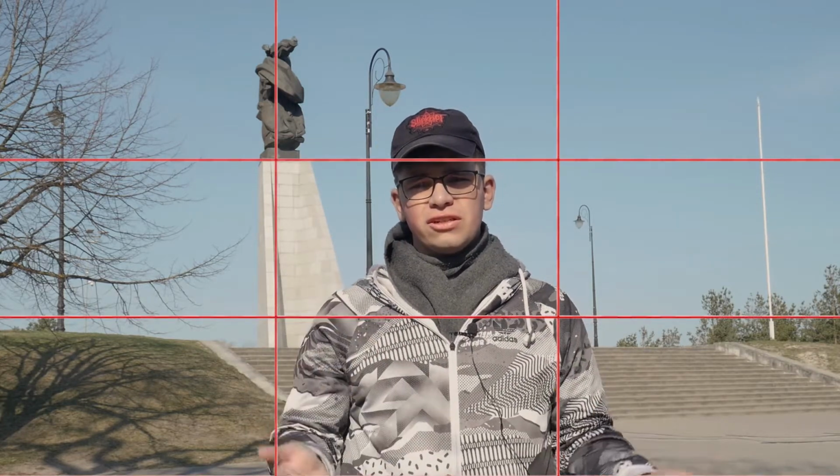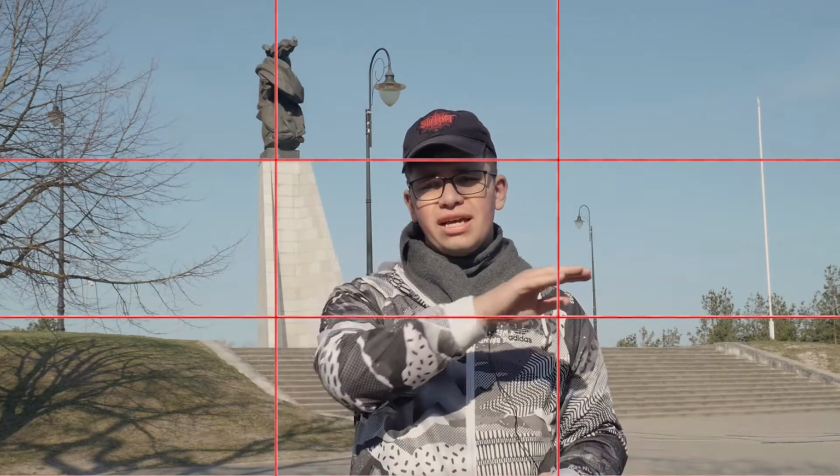Let's imagine that the shot is broken into thirds both horizontally and vertically. As a result, we get two vertical lines and two horizontal lines. We can use them to make a harmonious composition that both adds context to your shot and also makes it more pleasing for the eye.